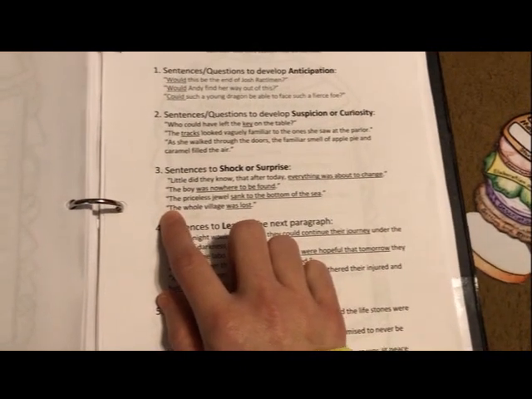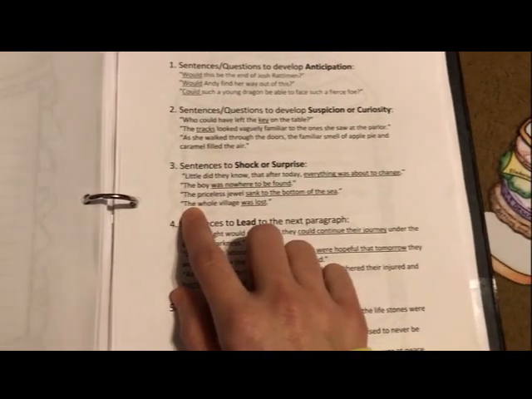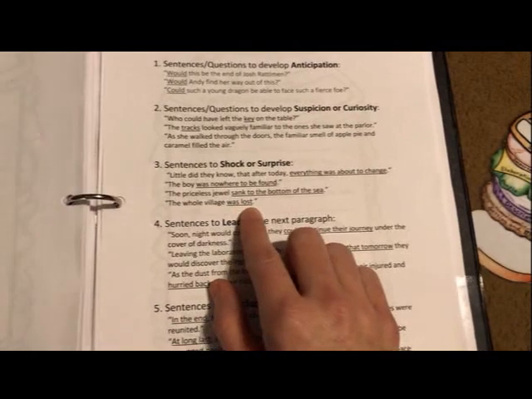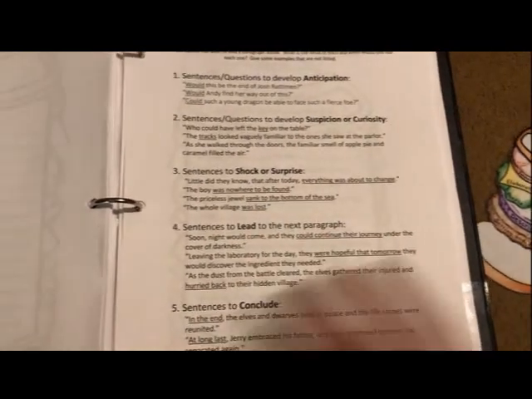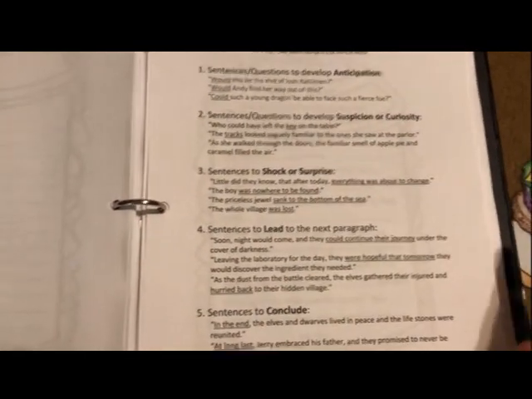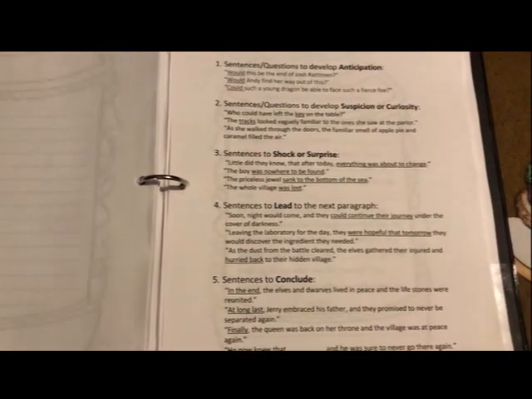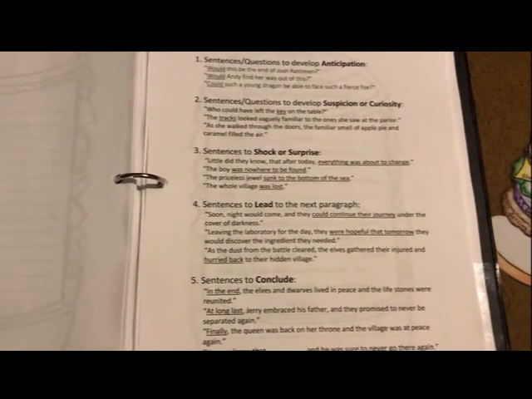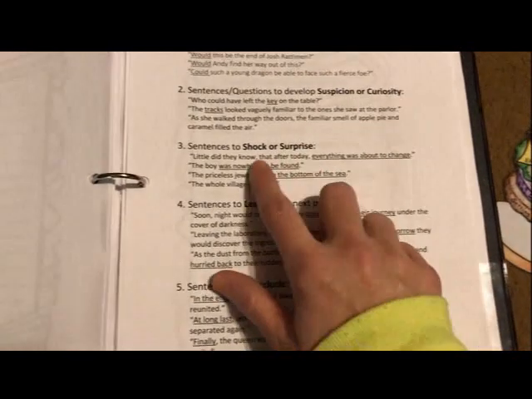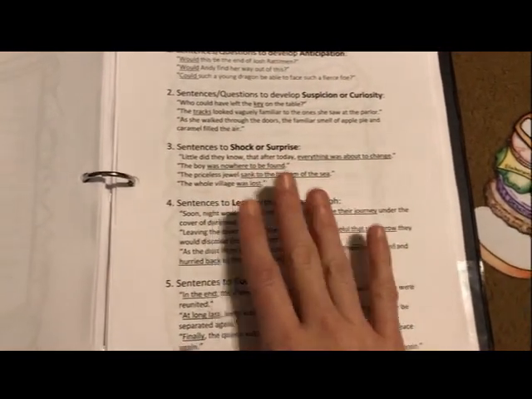Or there was a volcano or an explosion, and you write the whole village was lost. And you can't believe that suddenly the whole village is gone from your story. Because you've probably seen a movie before that there was a character and then suddenly something happened to them and they're gone from the story, and you were like, oh, I cannot believe that was it. That's all the character. They're gone. Okay, that's a shock or surprise, something you didn't expect that was about to happen.